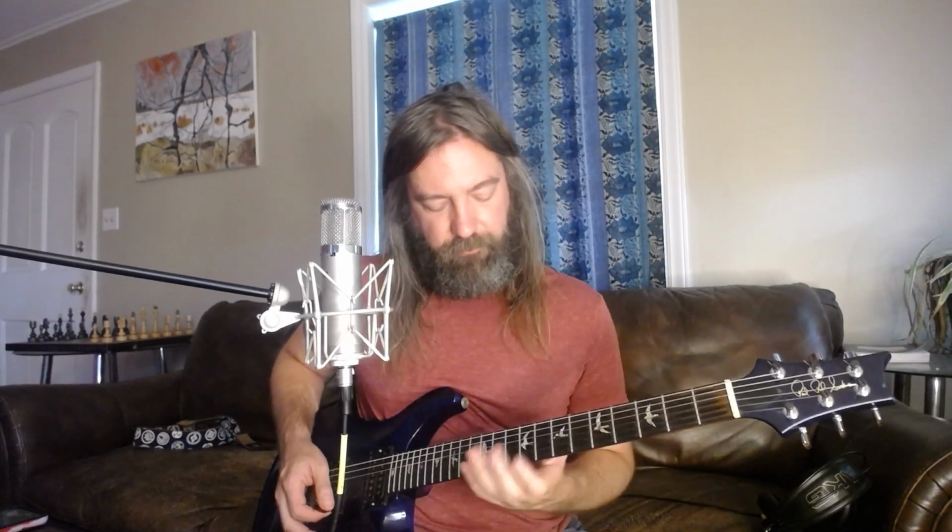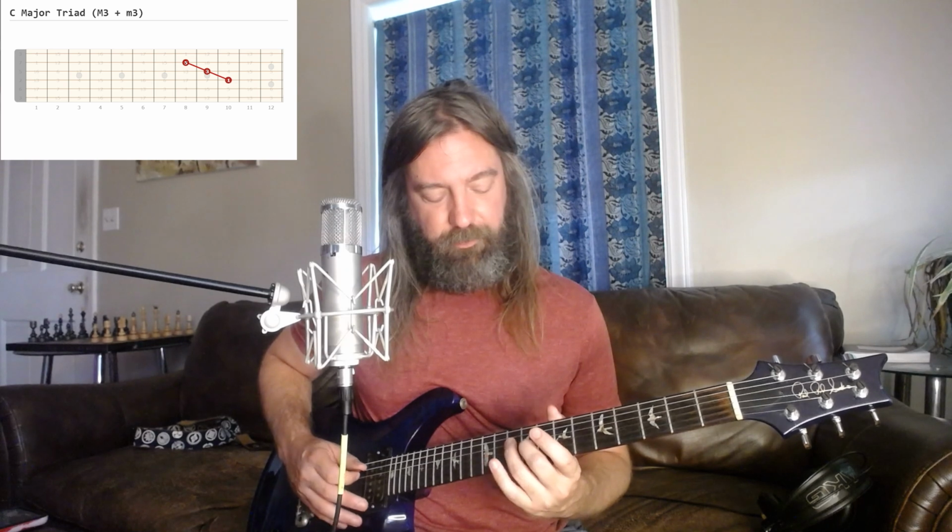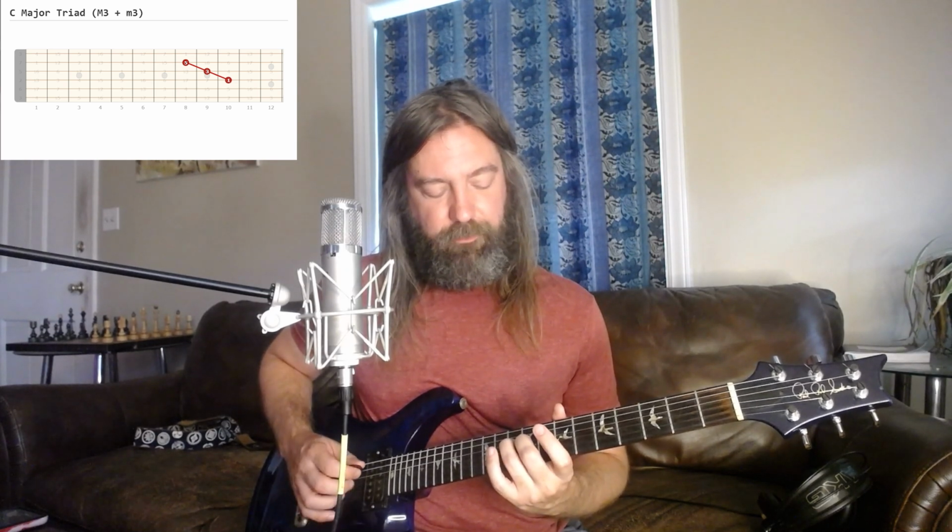Okay. Now the next string set is where we run into that B string. So then the shape actually changes. Okay. So I'm going to find a C on the D string. Going to go up a major third. So that's the same. Now when I get to the B string, I'm going to go up a minor third. And when we go to the B string, the minor third looks like this. So now our shape changes from this shape, and it's slid over one.